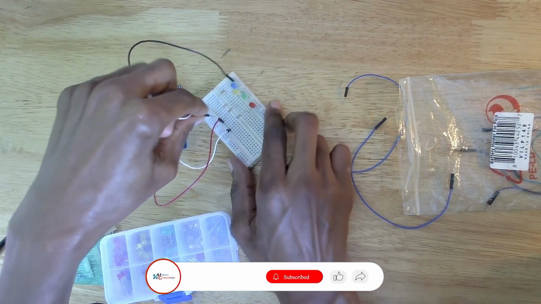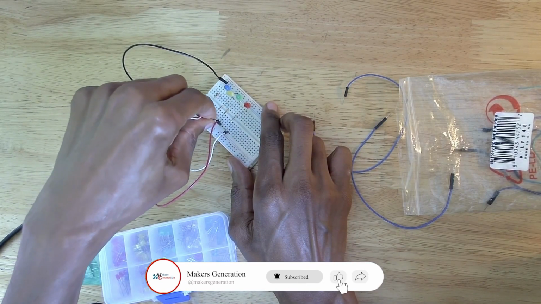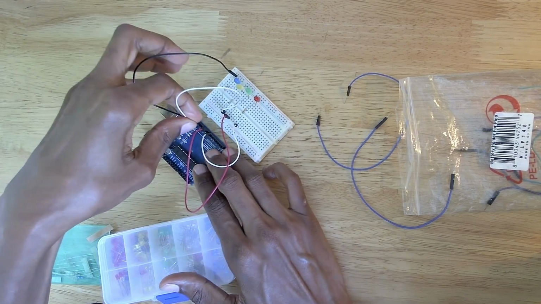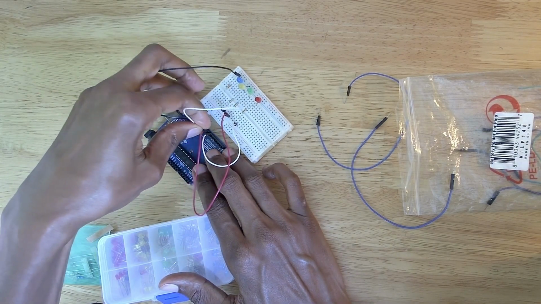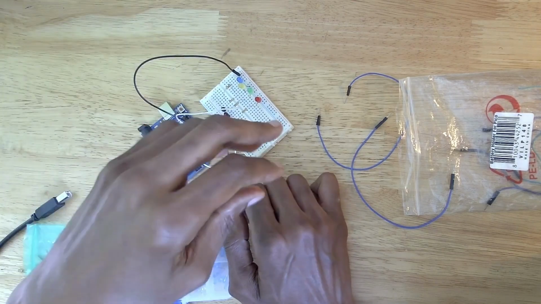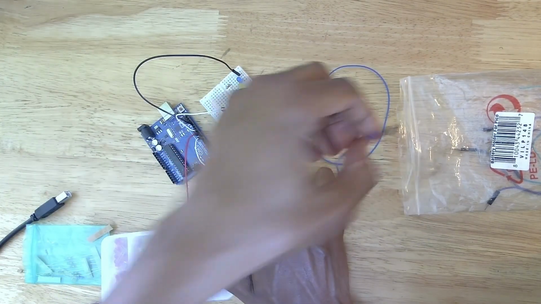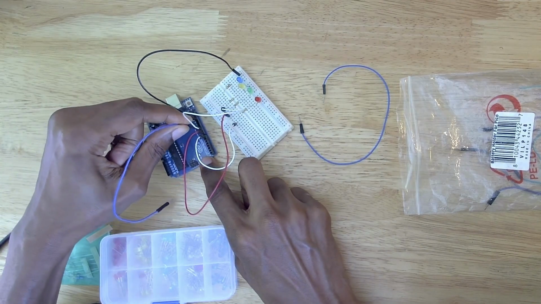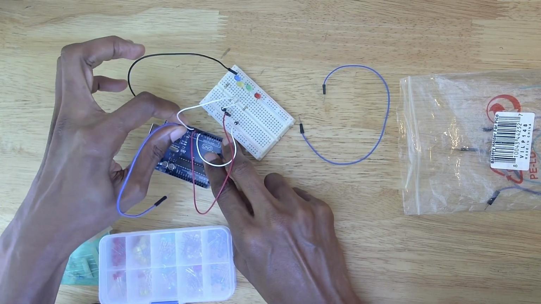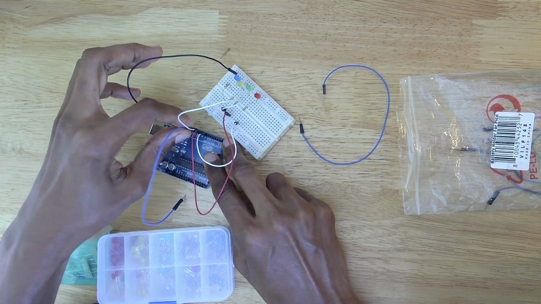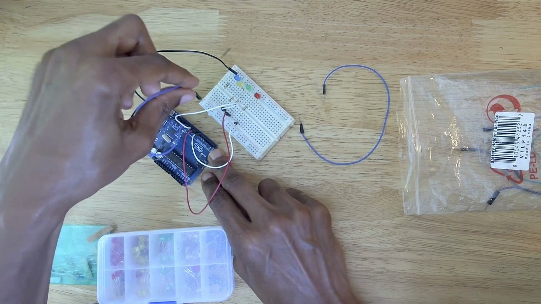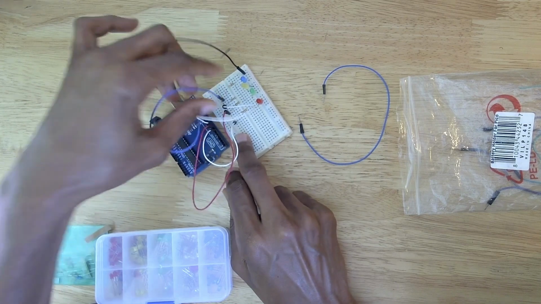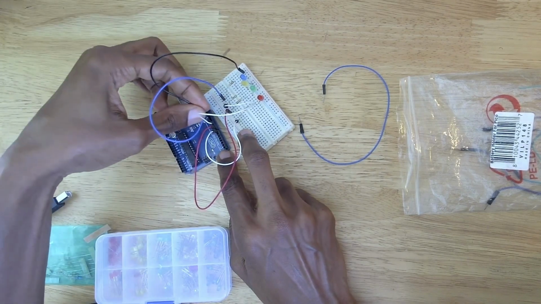Pin 9, so it follows the order, guys. So I'm doing nothing extreme there. And it will be here, pin number 10. It's connected to the fourth one. There you go, guys. I think we're all done.